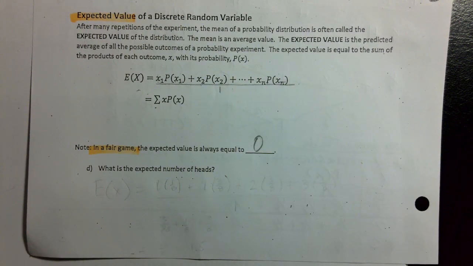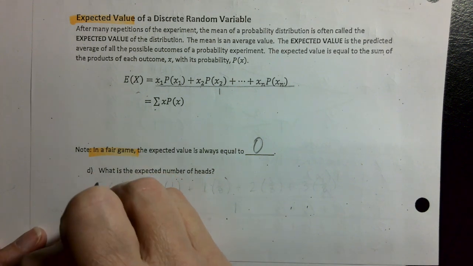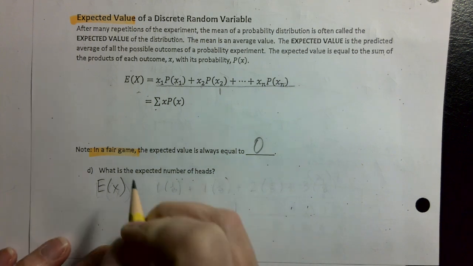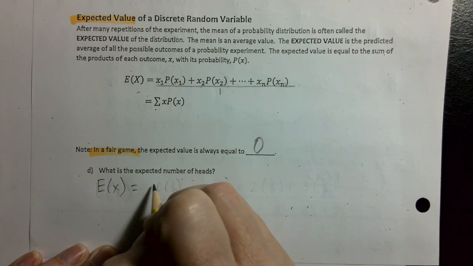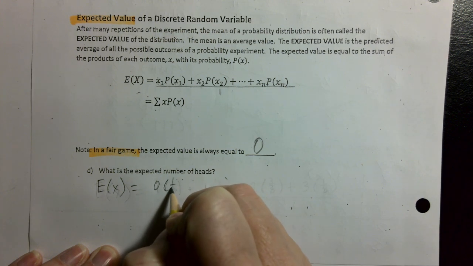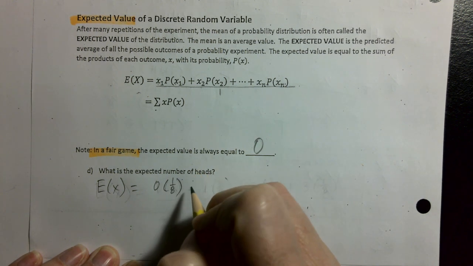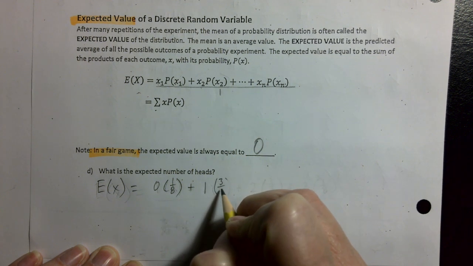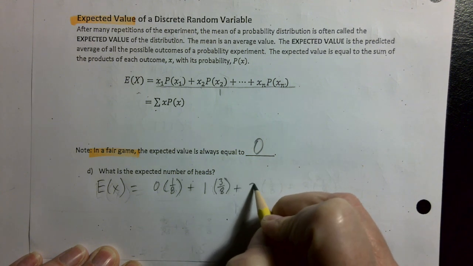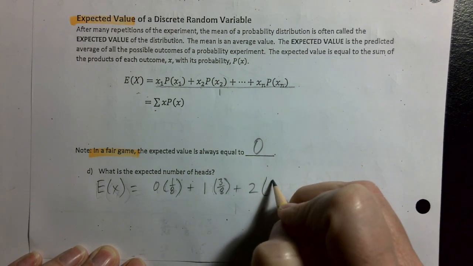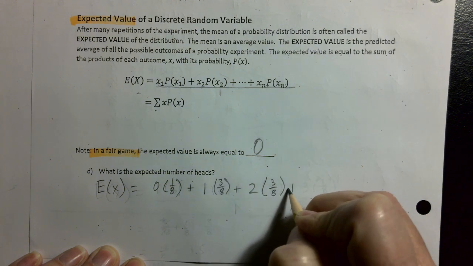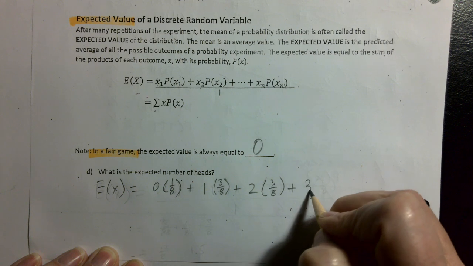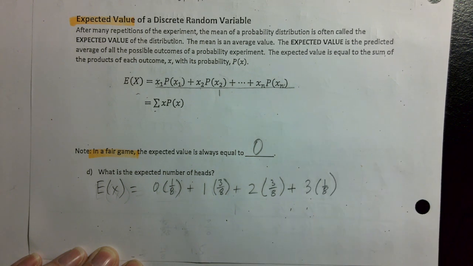In a fair game, the expected value is equal to 0, and we're going to talk a lot about that in the future. But let's actually work out the expected value for these coins using this formula. The outcome of 0 has a probability of 1/8. The outcome of having 1 head in the flip of 3 coins is 3/8. Same with the outcome of having 2 out of the 3 being heads, also 3/8. But the probability of flipping all 3 heads is lower. It's only 1/8.